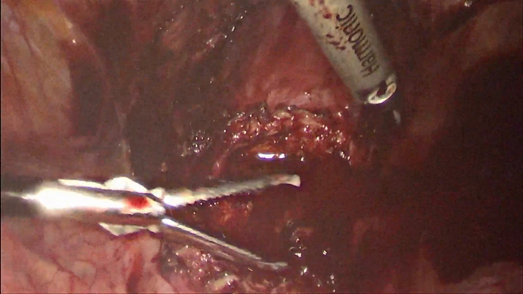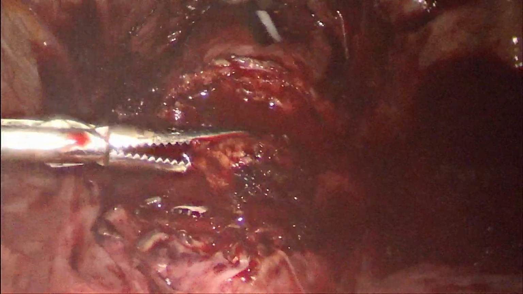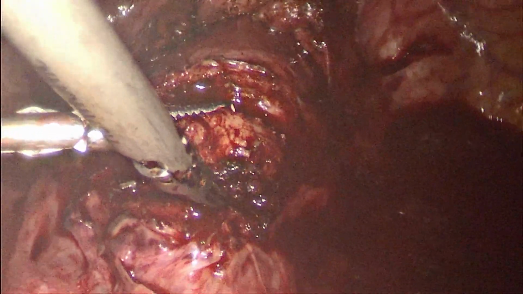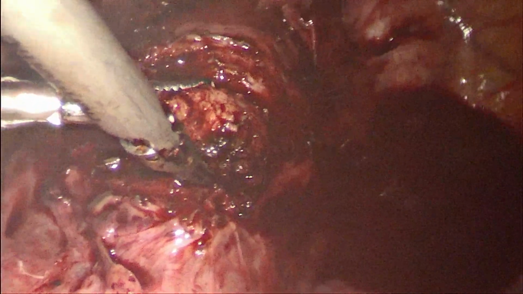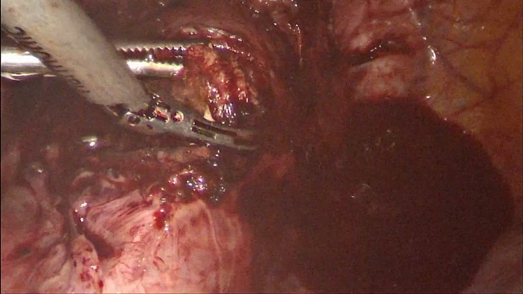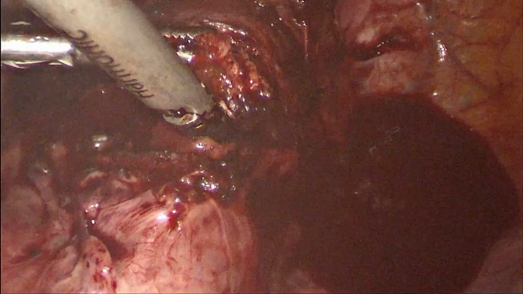So the incision is made at the site of the scar area, and the dense fibrous tissue, or poor fibrous tissue, is being excised so that we can approximate the muscular fibers.